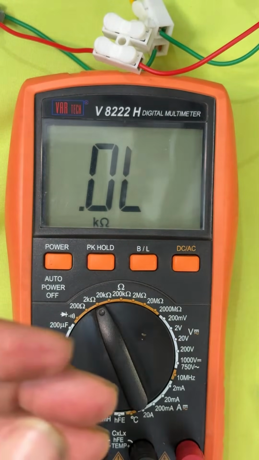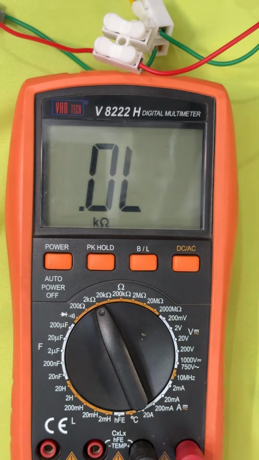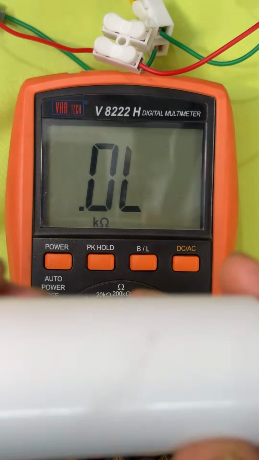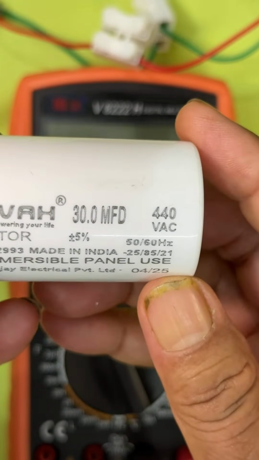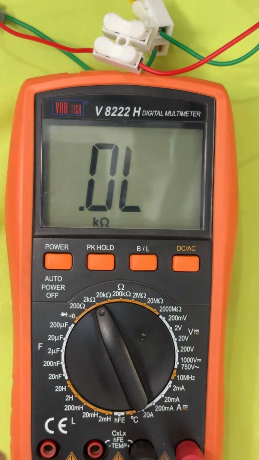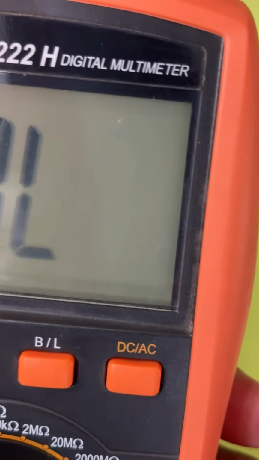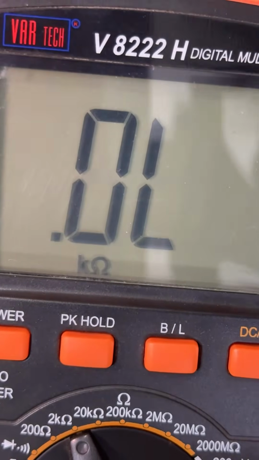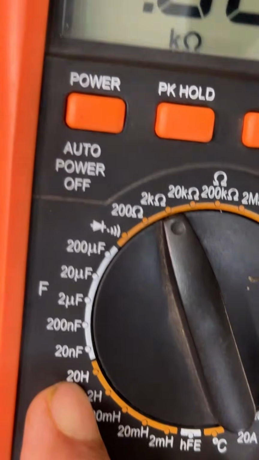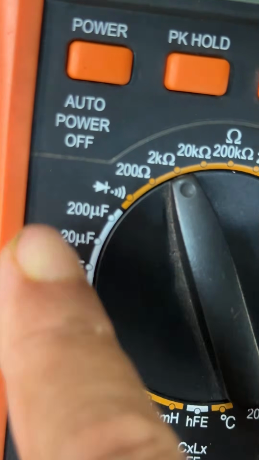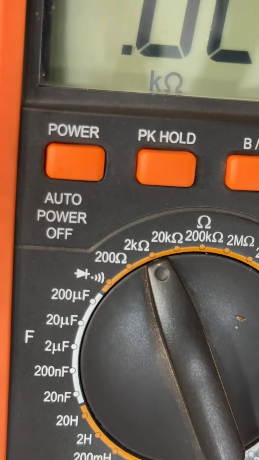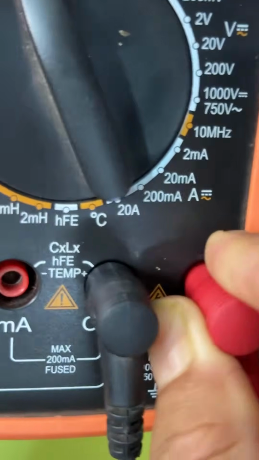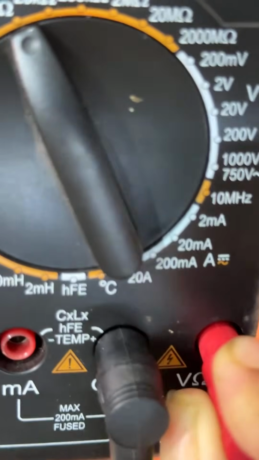So this is the idea about plain value of resistance, and now we will be switching to measure the value of capacitors. This is 30 microfarad, 440 volt AC, and I have to select here the proper selector. Farad, microfarad is here in this section, remember, F and all those readings. So I have to now shift my main terminal from this particular circuit.